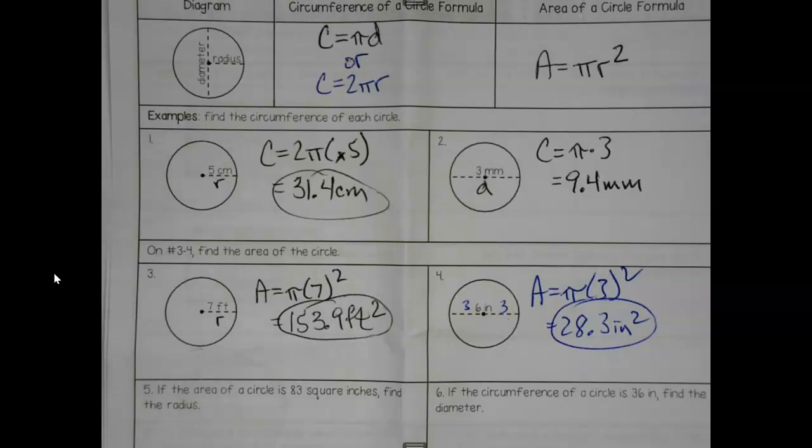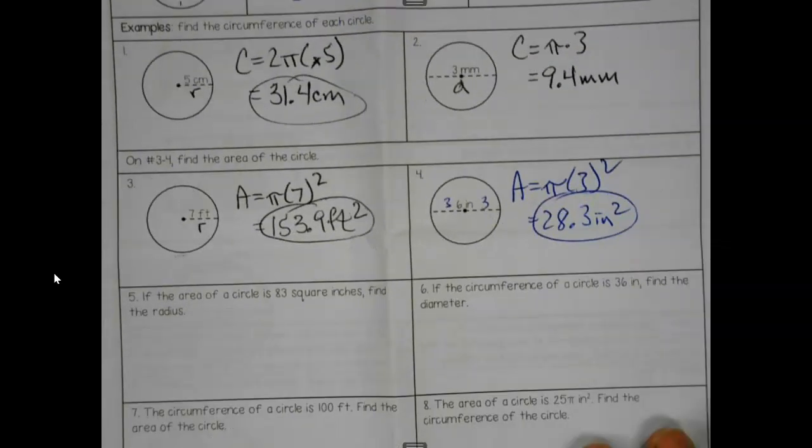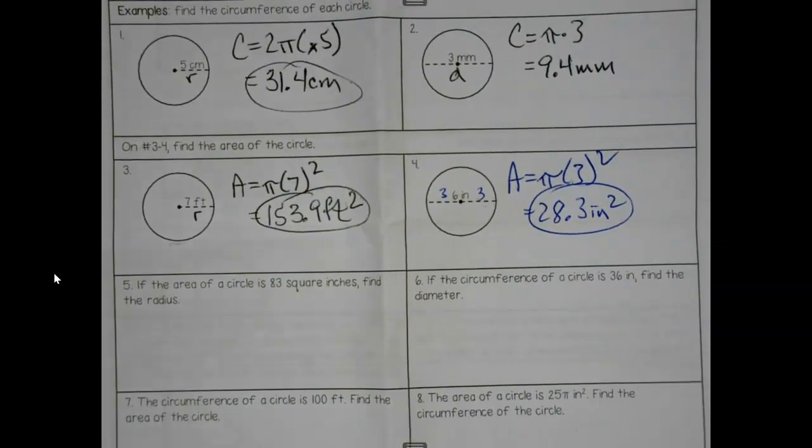So here, if the area of a circle is 83 square inches, find the radius. Okay, so let's see. So this time we know the area.